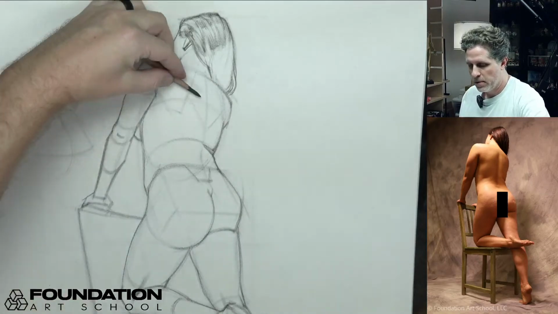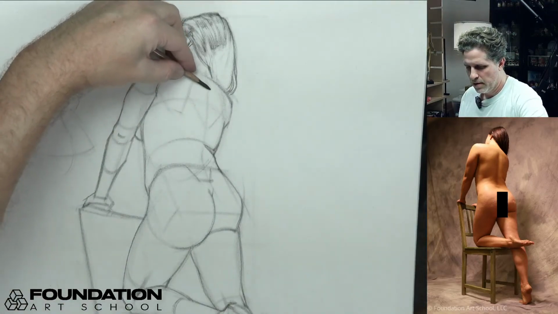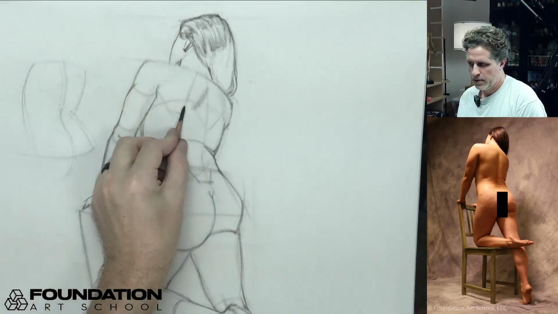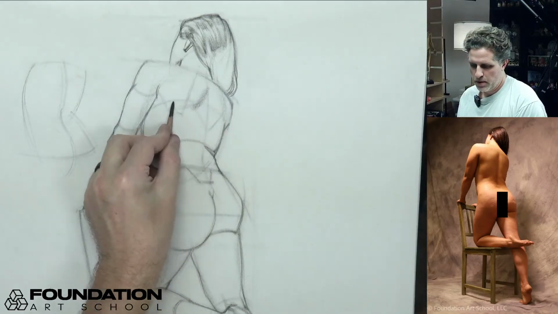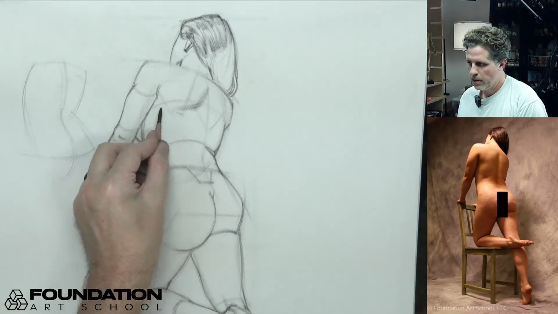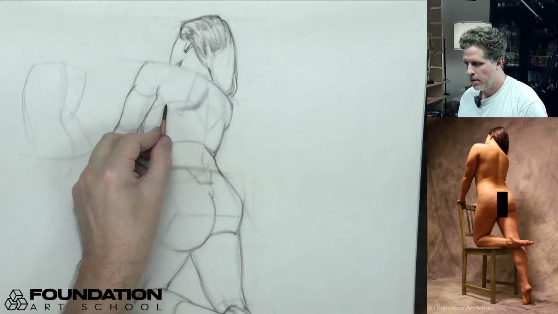So we basically have some of the trapezius up in here. It's kind of cutting across this way towards the bottom of the scapula, picking up maybe a little bit of latissimus shadow in here. You notice it kind of rounds around towards where the lat cuts across.